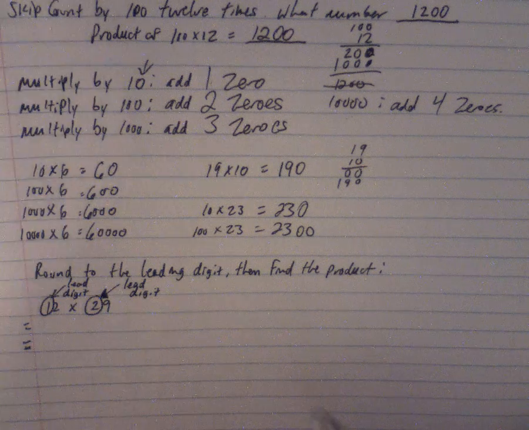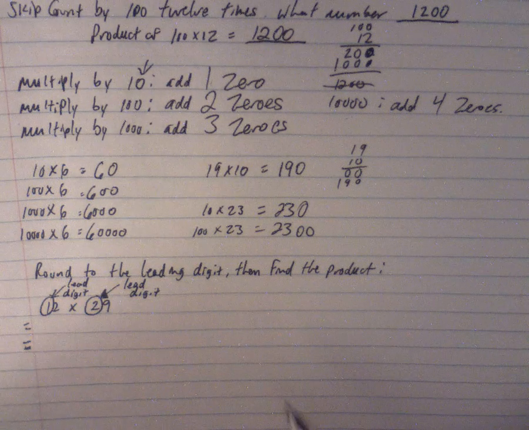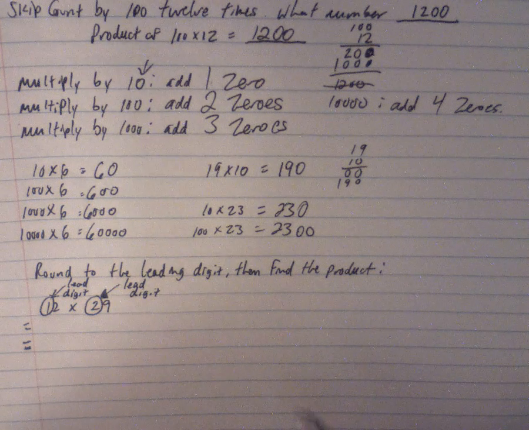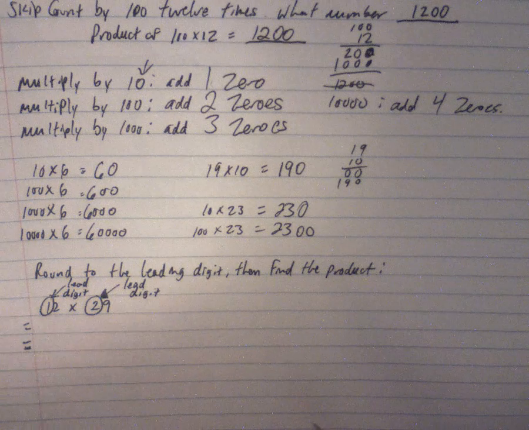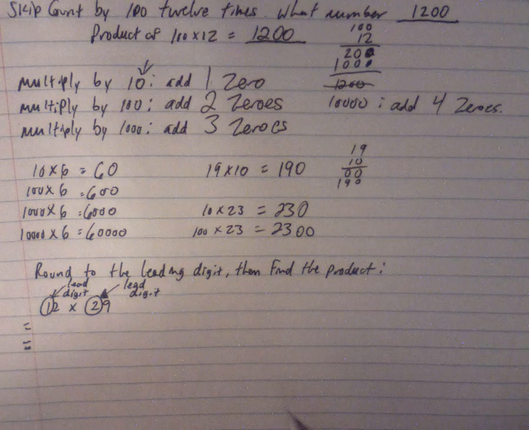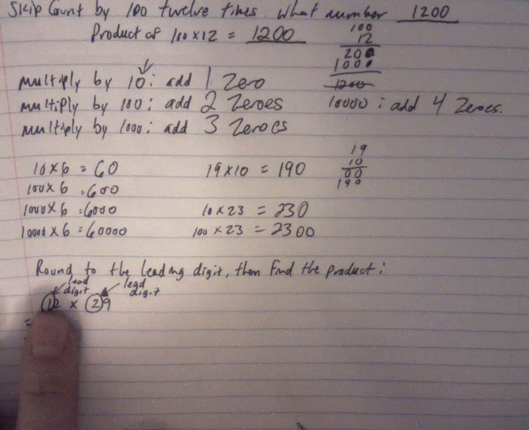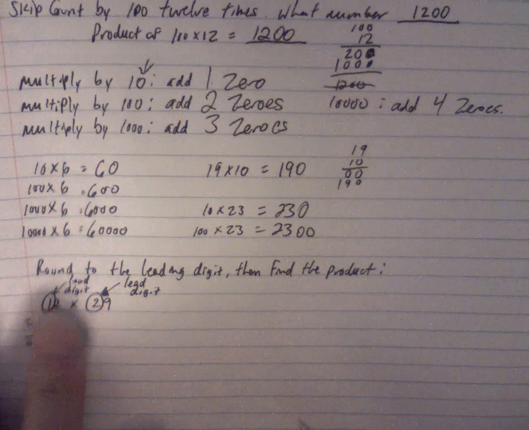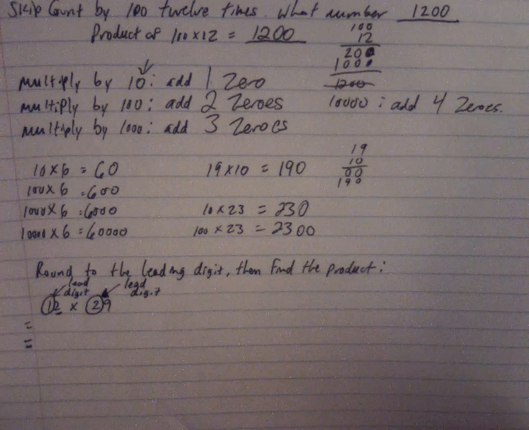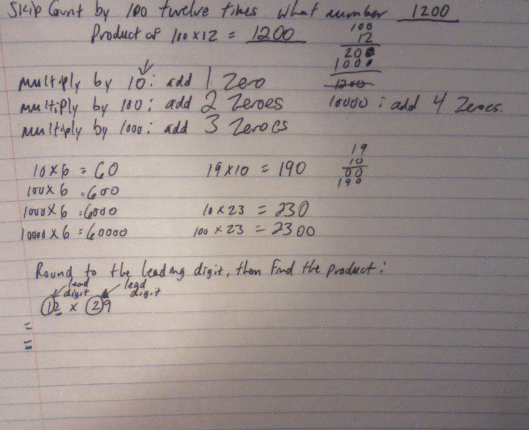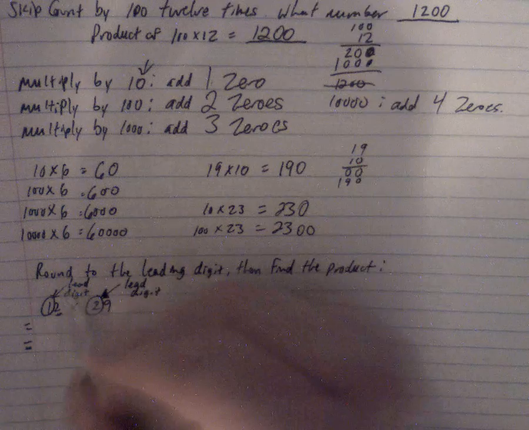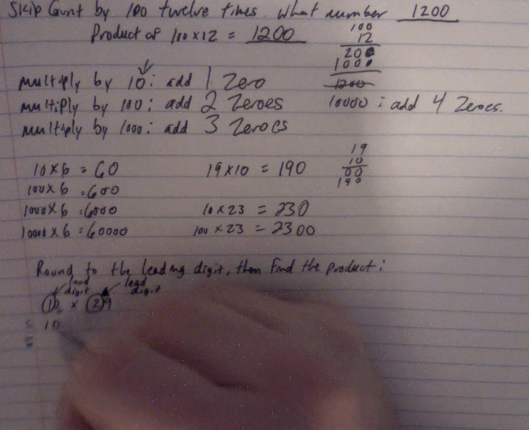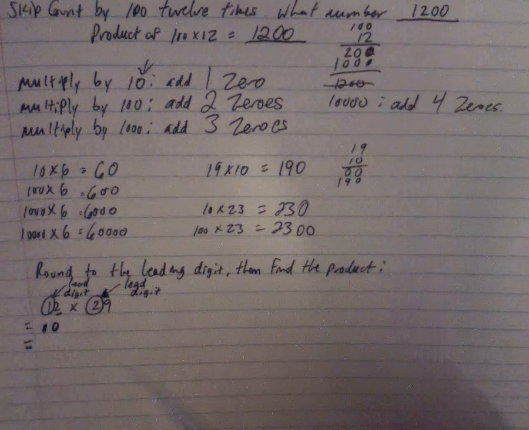So what are our rounding rules? Let's just refresh what our rounding rules are. 5 and above, you round up. 4 and below, you round down. So if we take a look at the 12, we have a 2 here. So what are we going to do when we have a 2? 5 and up, we round up. 4 and below, we round down. So we are going to round down to 10. We're just going to go to 10.